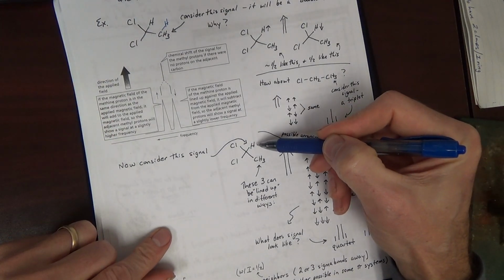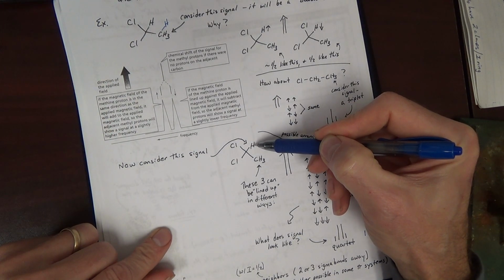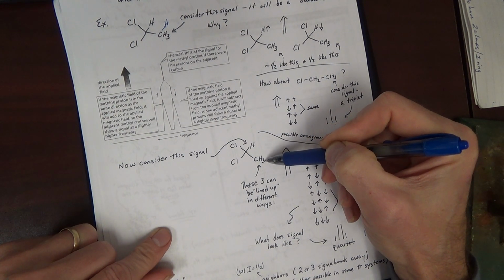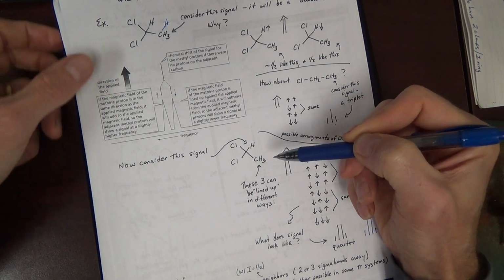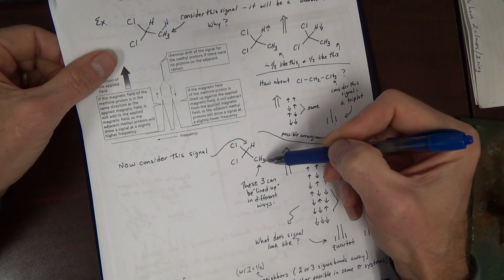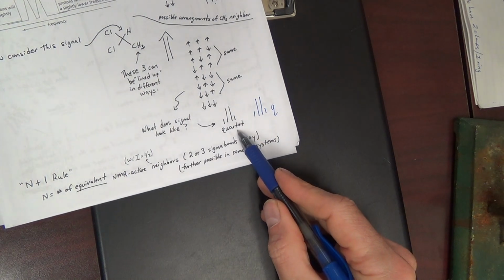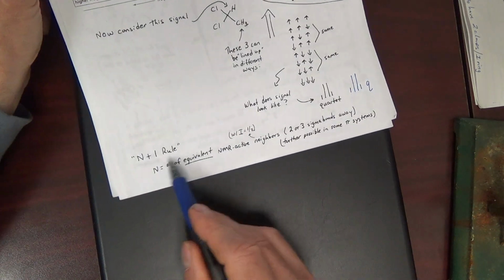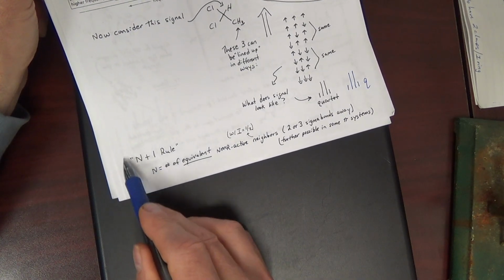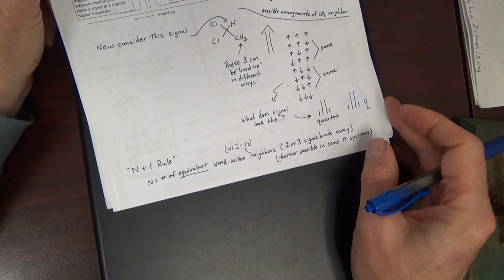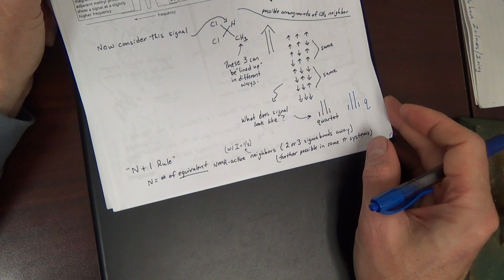Let's look at this H. How many neighbors within 3 sigma bonds? 3. 3 plus 1 is 4. 4 would be 4 lines, and that's a quartet. And indeed, we said it would be a quartet. So the n+1 rule can become a simple rule for predicting your splitting or so-called coupling.